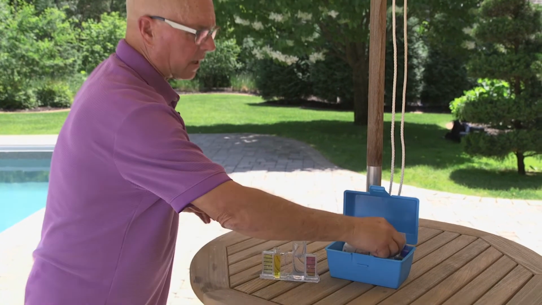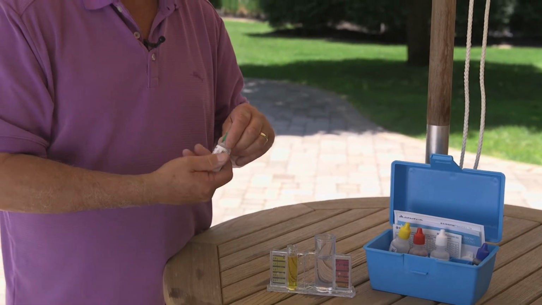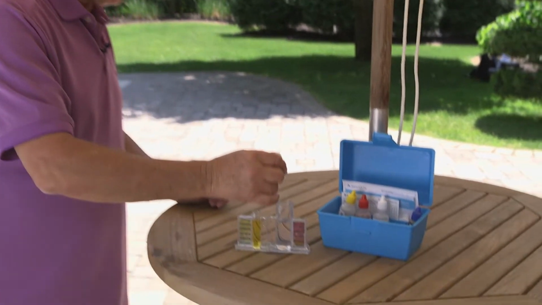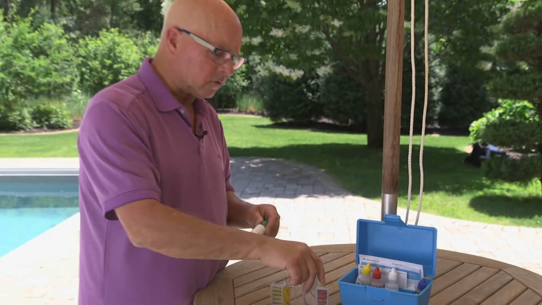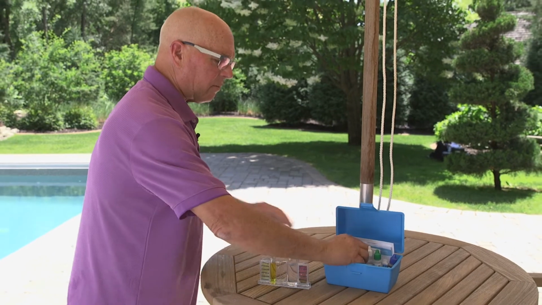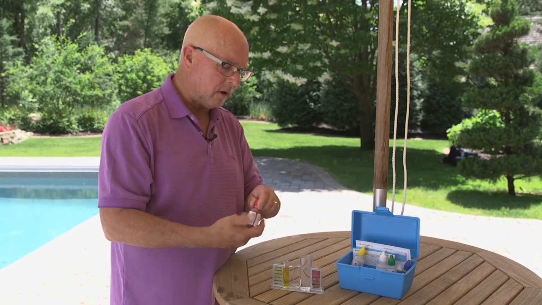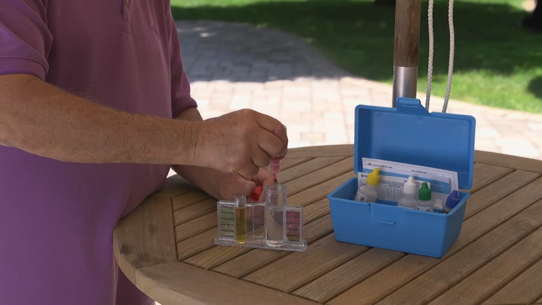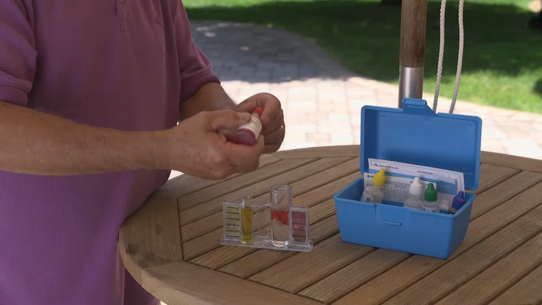So back to the pH test. What you want to do is neutralize the chlorine that's in there. The chlorine will skew a pH test. So you've got this neutralizer stuff, and put 1 drop in it. Boom, you got it. Give it a little swirl just so it mixes up slightly. And then same drill. You're going to put 5 drops of the pH reagent, the red top solution, that will go in here. 1, 2, 3, 4, 5, okay?